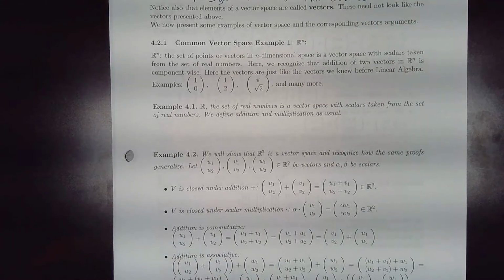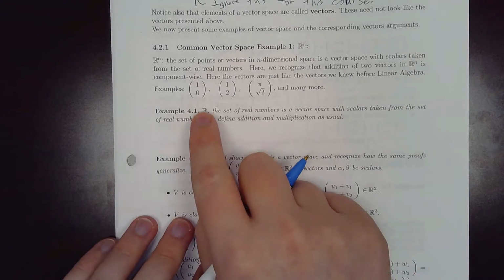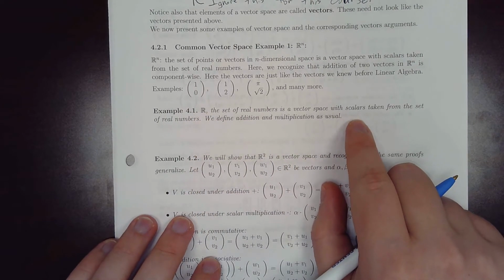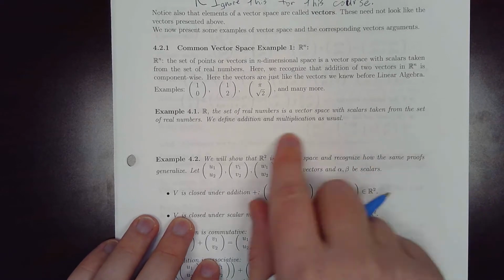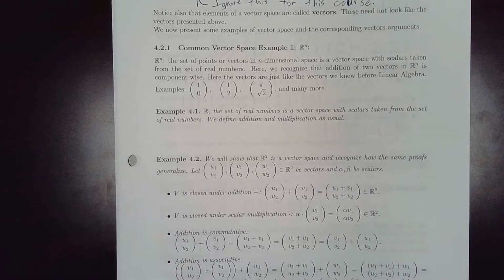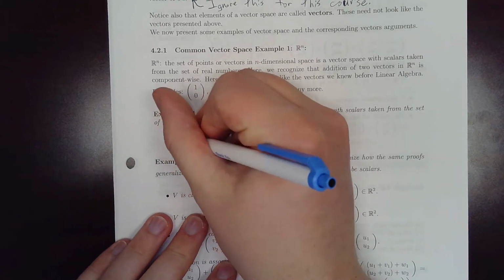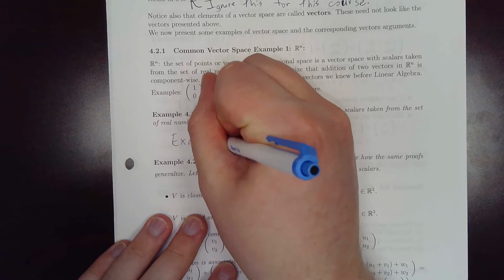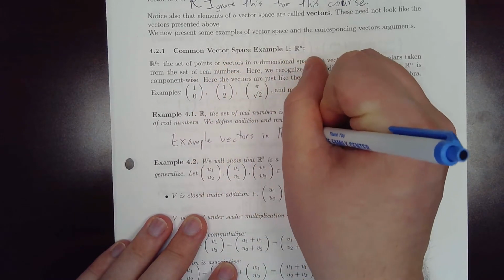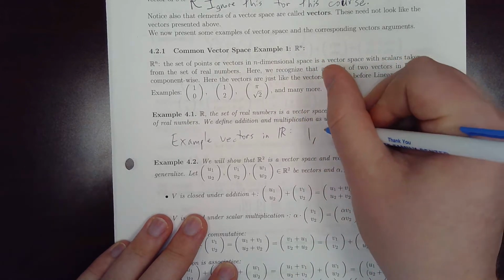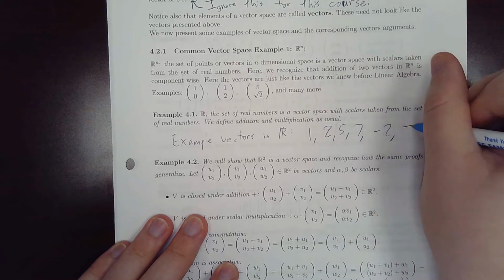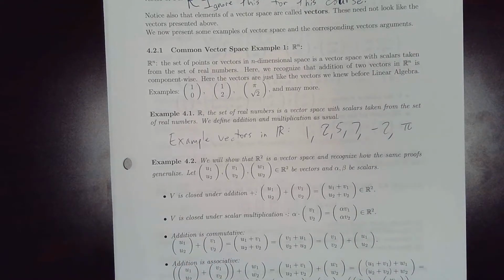As an example, we could have just R, or R1. The set of real numbers is a vector space with scalars taken from the set of real numbers. It's going to define addition and multiplication all the ways we're used to. So example vectors in R will be things like 1, 2, 5, 7, -2, pi, things like that.